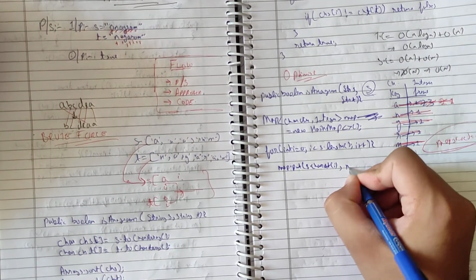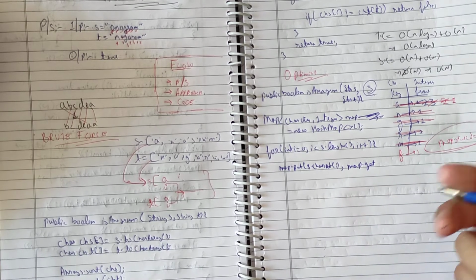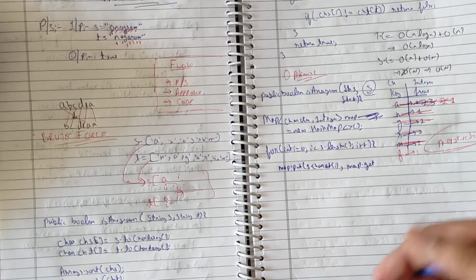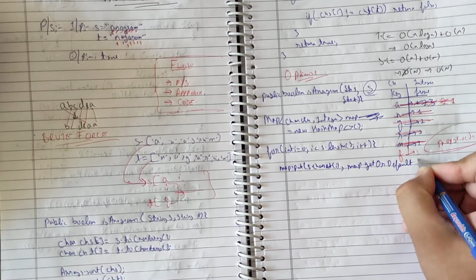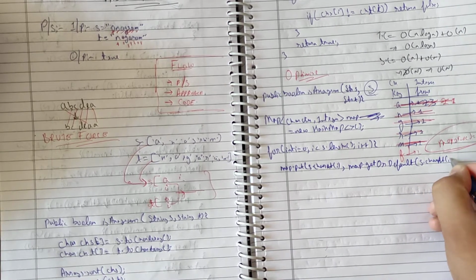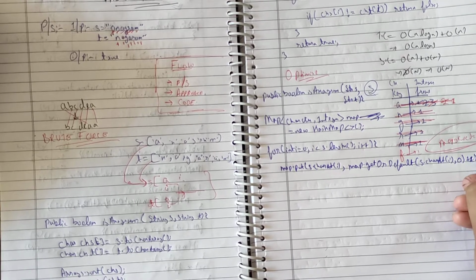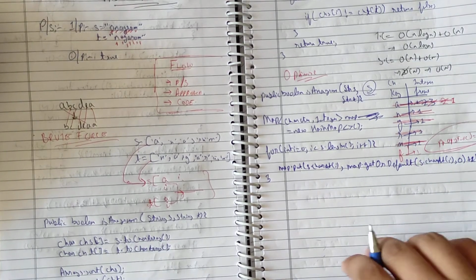Okay, and increment its frequency. If it is coming the first time, then put it as default 1. If it's coming again, then increment it by 1. So that's what I'm doing over here. getOrDefault what? s.charAt(i), comma 0, plus 1. I hope, ladies and gentlemen, this thing is clear. Okay, so we just did this thing as well.